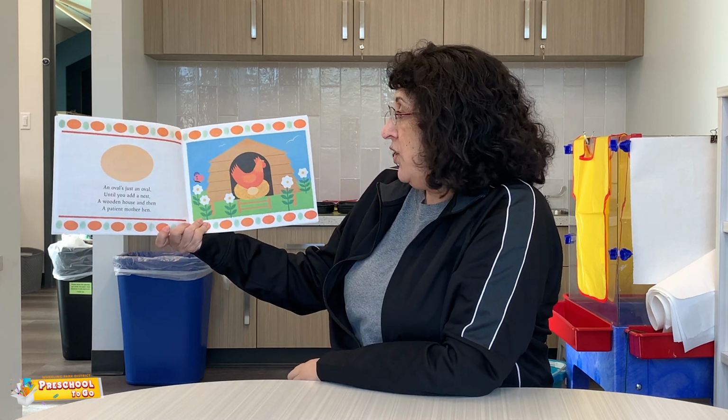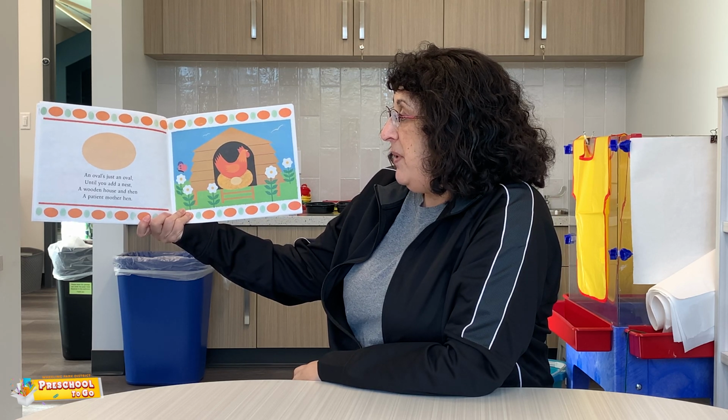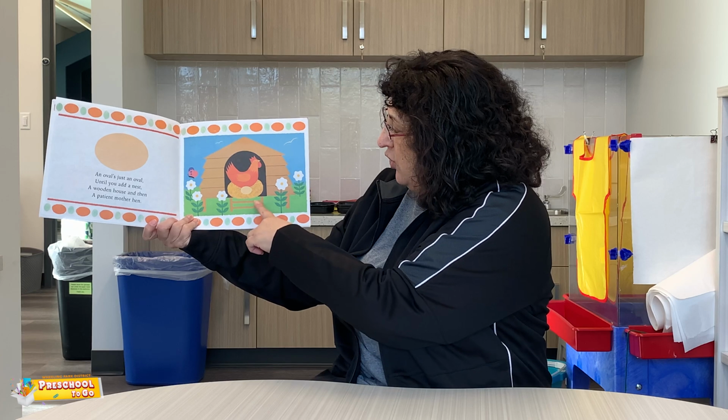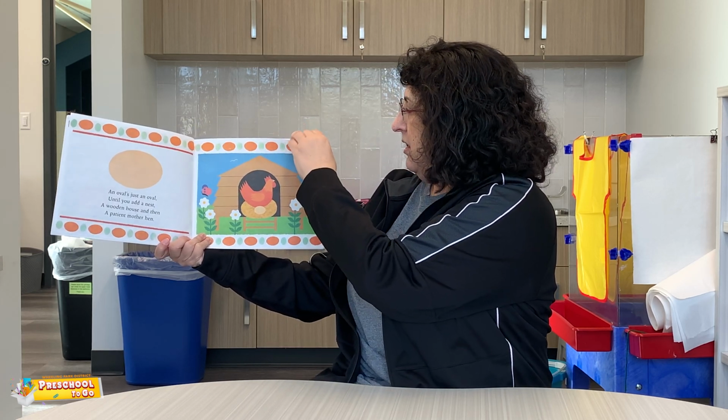An oval is just an oval until you add a nest, a wooden house, and then a patient mother hen. And you made a coop for the hen, and there's an egg.